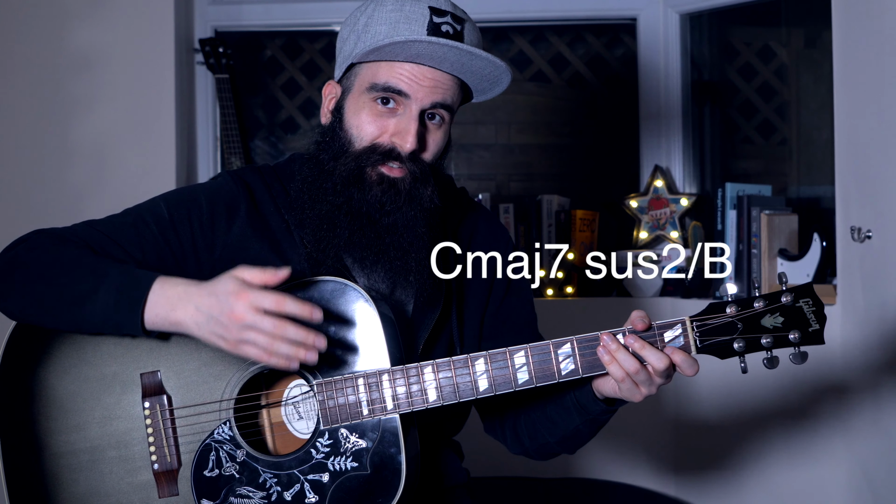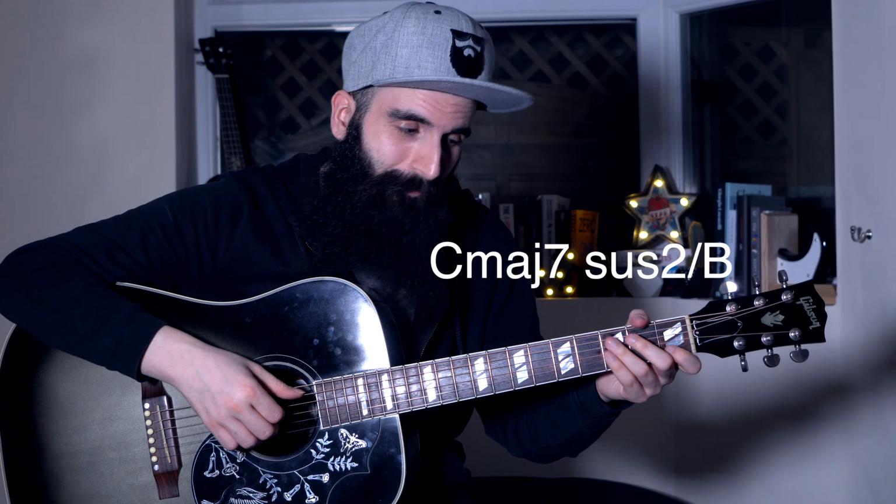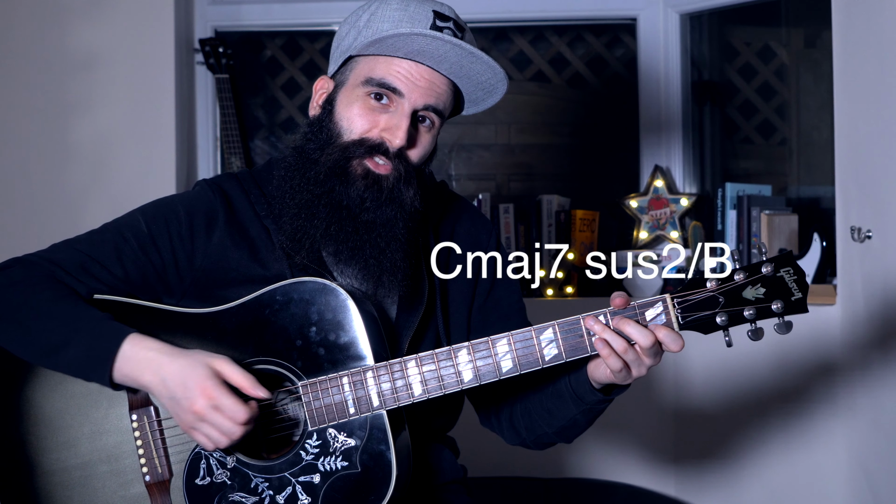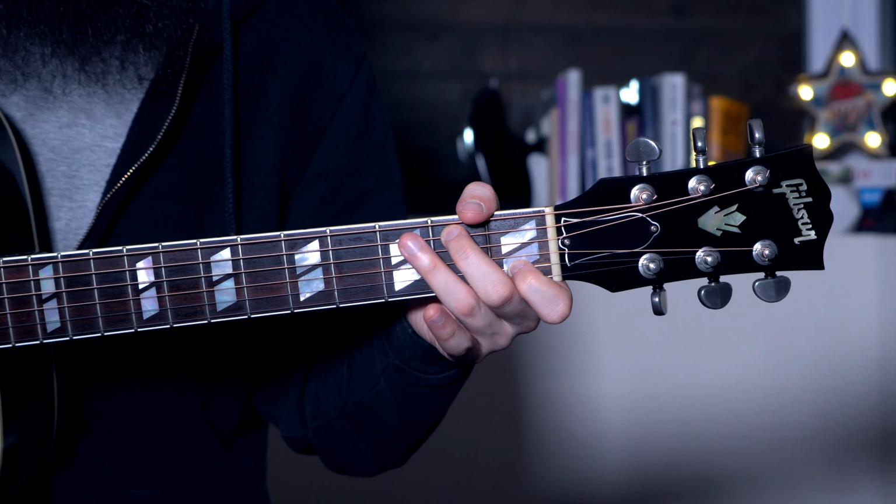Or if you want, a C major 7 sus2 over B. Because we are including the major 7th, which goes on the bass, and it becomes a third inversion. When the 7th is on the bass, you're playing a third inversion of a 7th chord. So we could even call it C major 7 sus2 over B. But if the name is too long, if you call it C sus2 over B, it's absolutely fine.